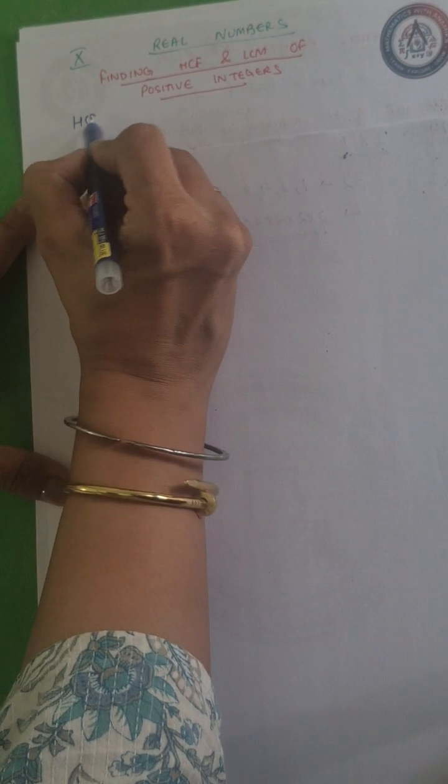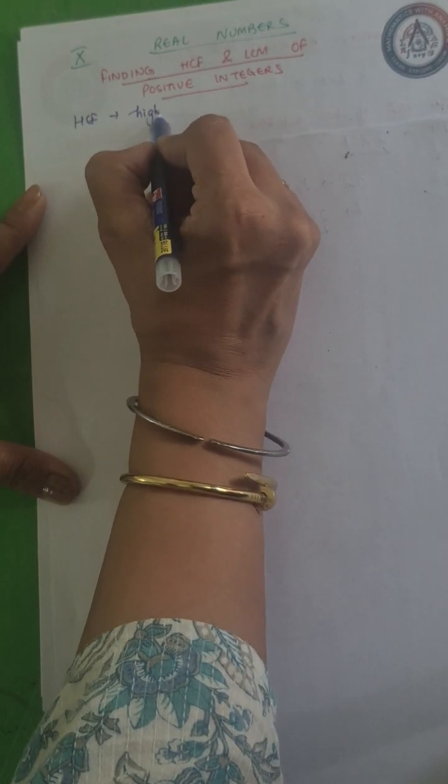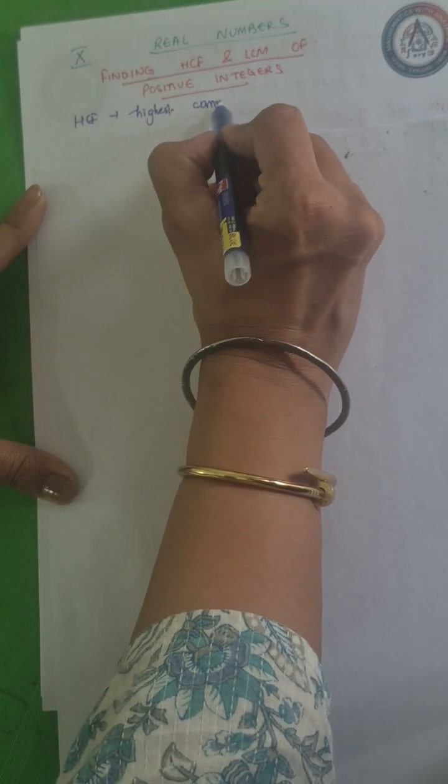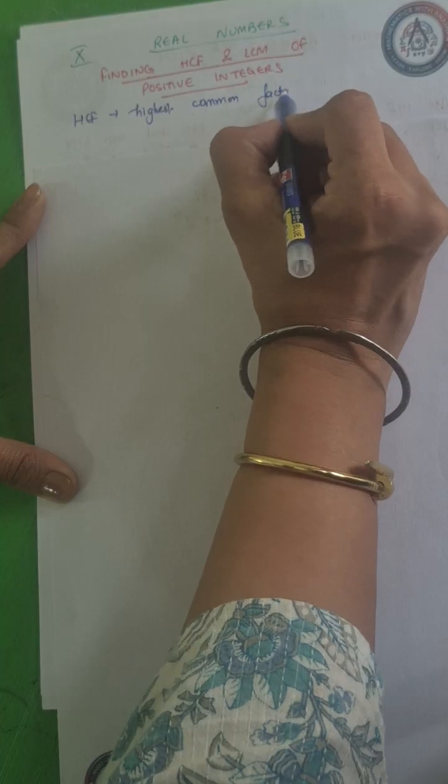Now, before jumping to the questions, we should know the full form of HCF and LCM. HCF means highest common factor. That is, we are going to get the common factors of two or more numbers that are given in the question, and then we will find the highest factor among them.